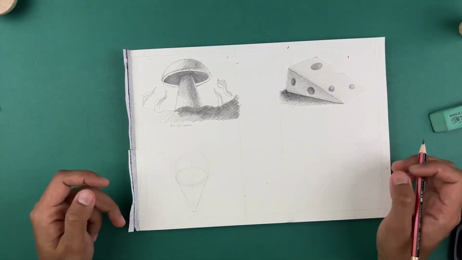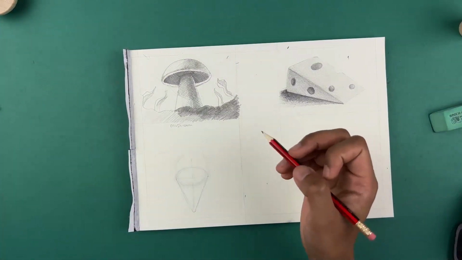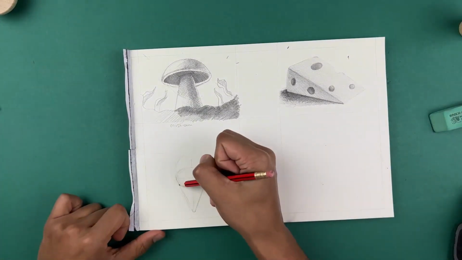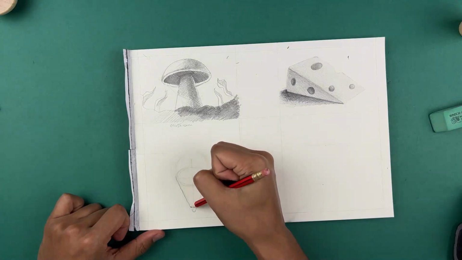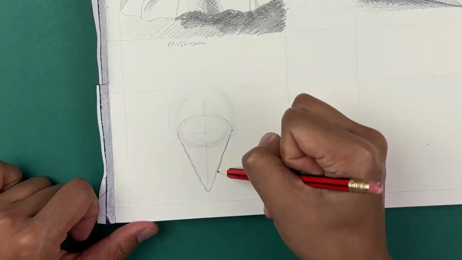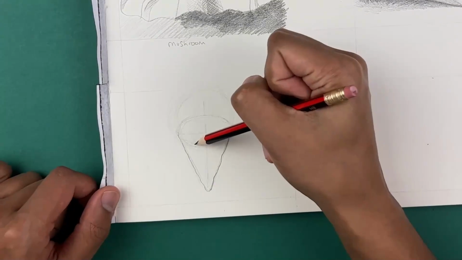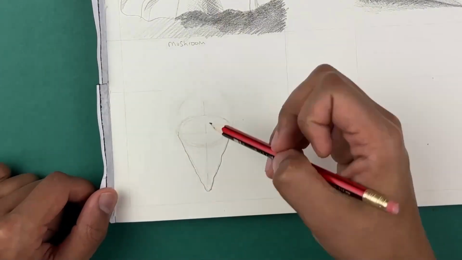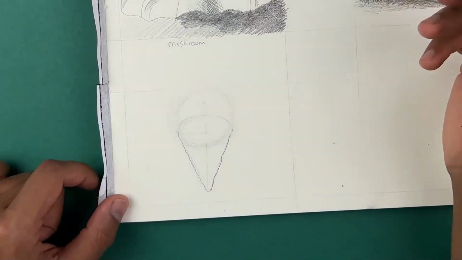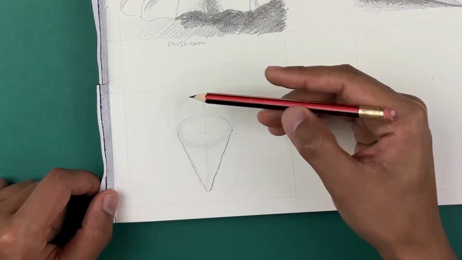So let's go in and start adding a few more details to the shapes. For the cone, I'm going to keep it quite jaggedy. And for the ice cream, because we're looking down, the ice cream will kind of take over the top face of the cone, so we're not going to see much of that.